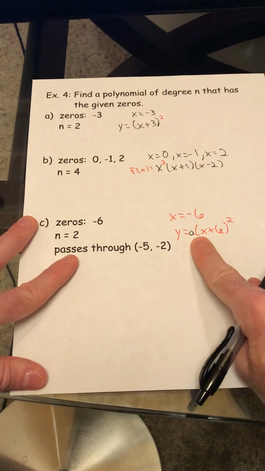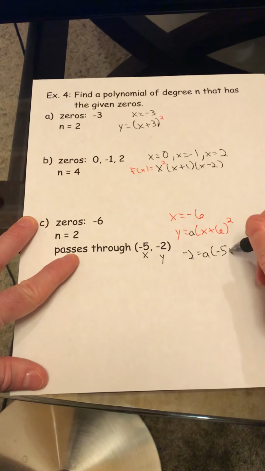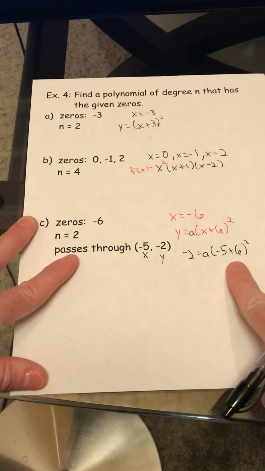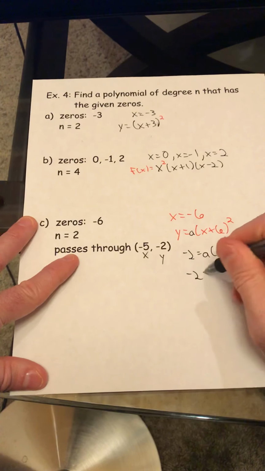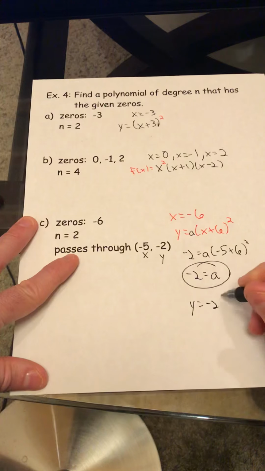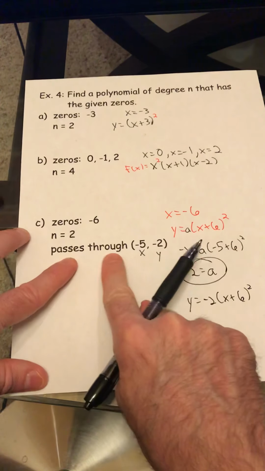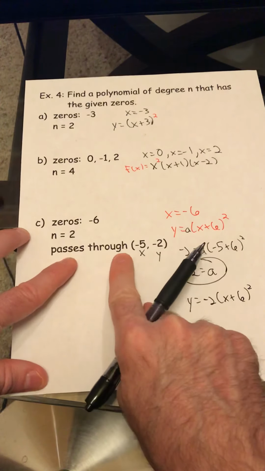To find that a value, you plug these numbers back in. This is x, this is y. So -2 equals a times (-5 plus 6) squared. Well, when we do that, -2 equals a times 1 squared. So a is -2. So y equals -2 times (x plus 6) squared. So again, anytime they tell you it passes through a point, that does mean you are going to have to find a leading coefficient a.